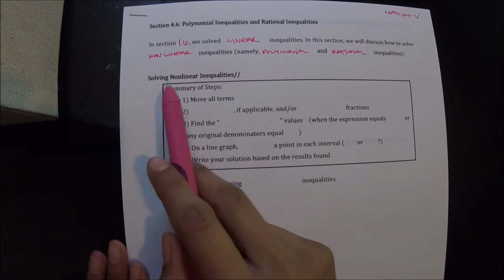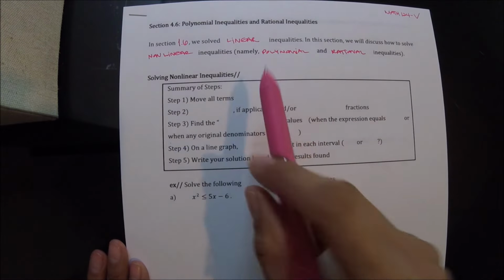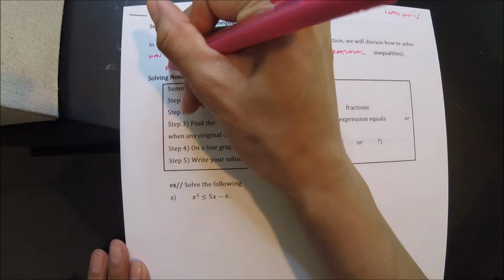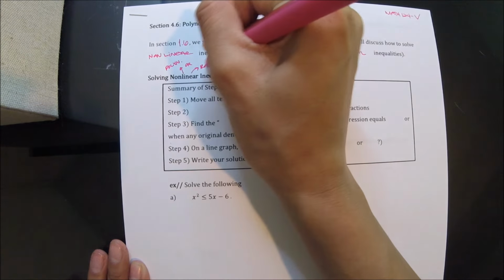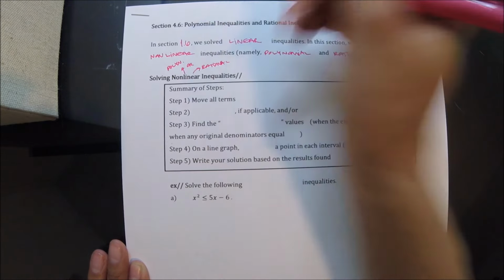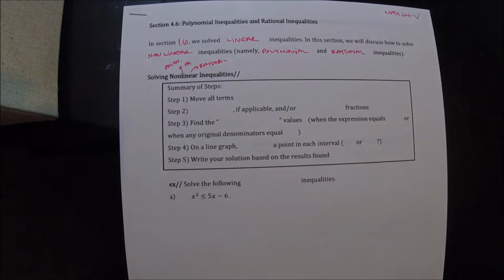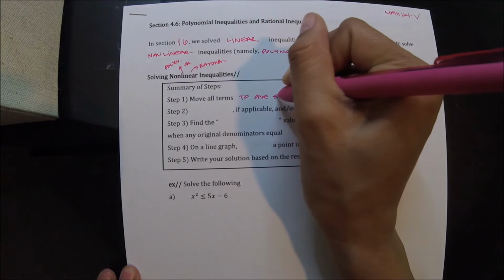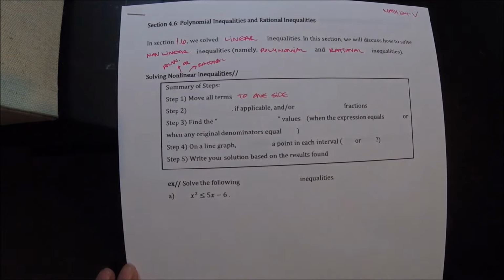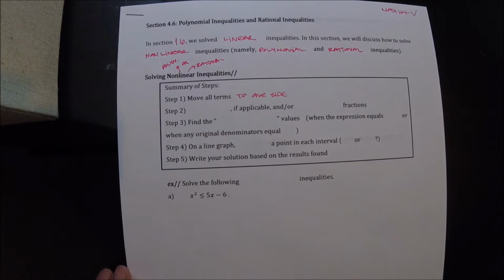So solving nonlinear inequalities, this is for polynomial or rational. We still want to follow these same basic steps. First, move all the terms to one side, so you're going to have 0 on one side and everything else on the other.